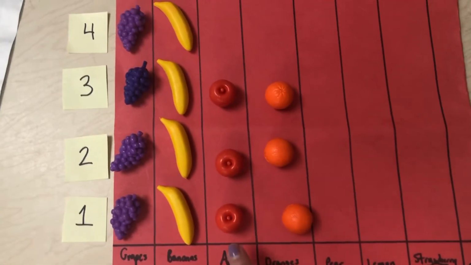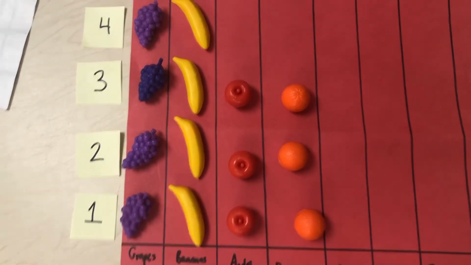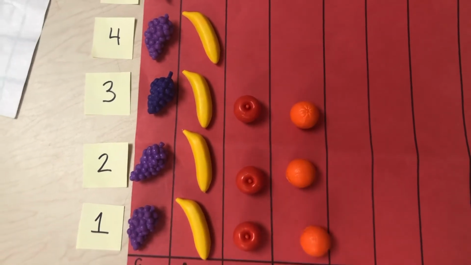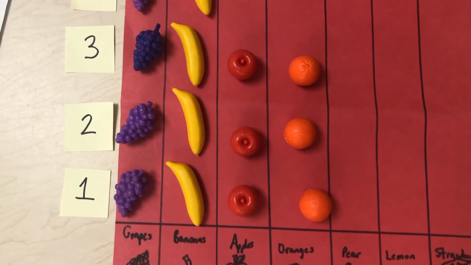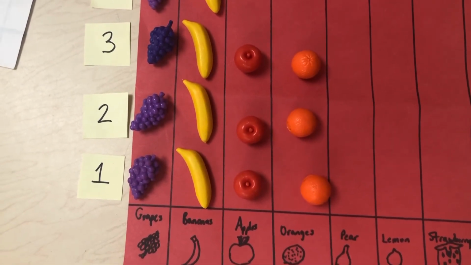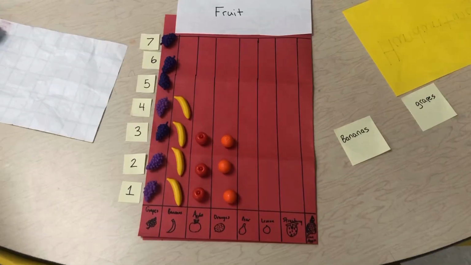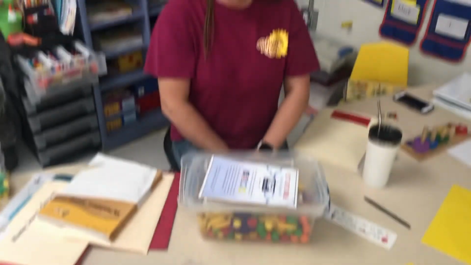So the apples have how many? 1, 2, 3. And the oranges have 1, 2, 3. Therefore, they have an equal amount of fruit. They are the same. So the apples and oranges would be the same. And another way you can use graphs is with colors, shapes, coins, and anything you might have around your house that you would like to graph.